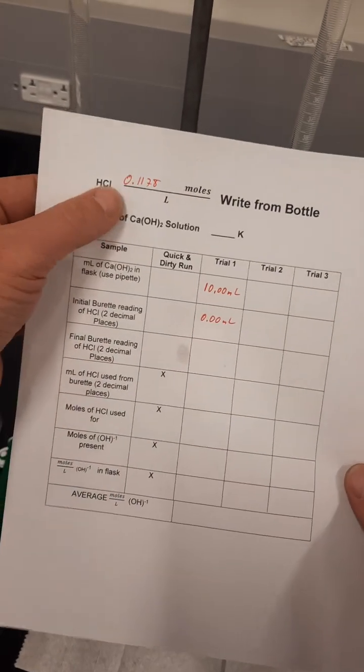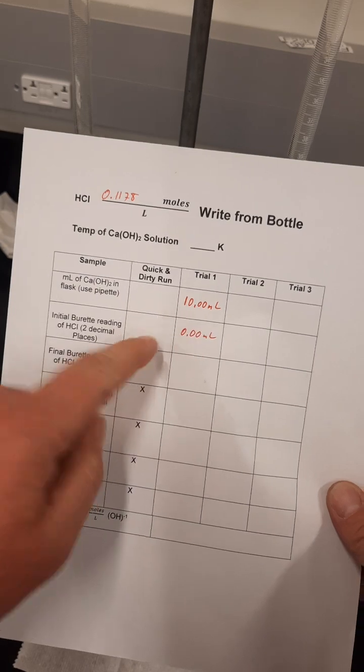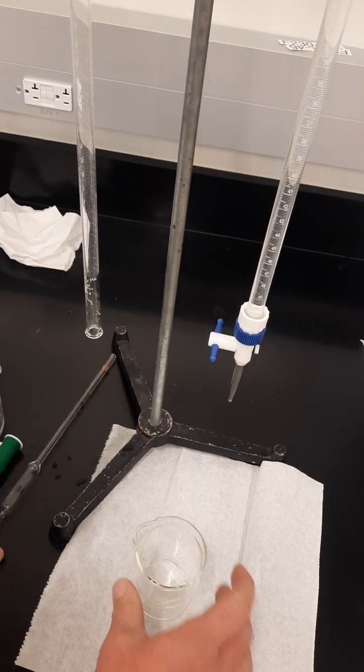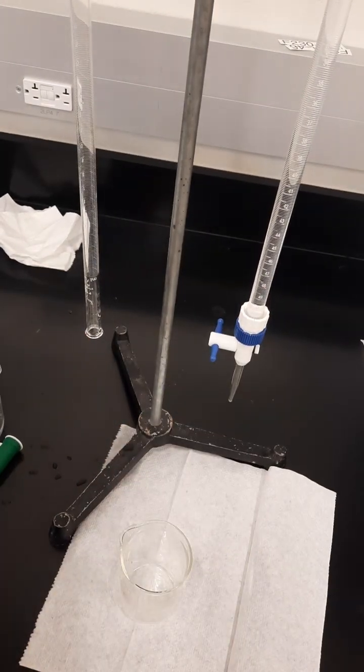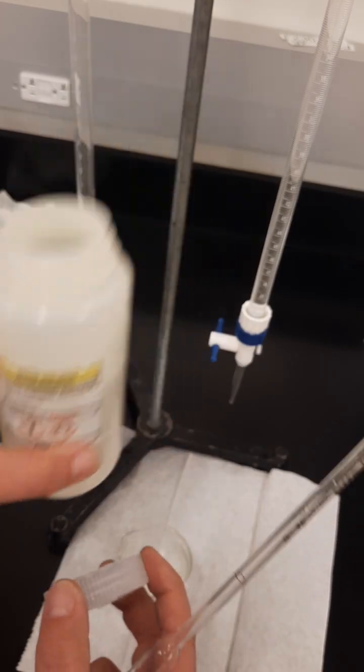So my calcium hydroxide is predetermined to be 10.00 milliliters. Here is my trial beaker. And here is my calcium hydroxide.